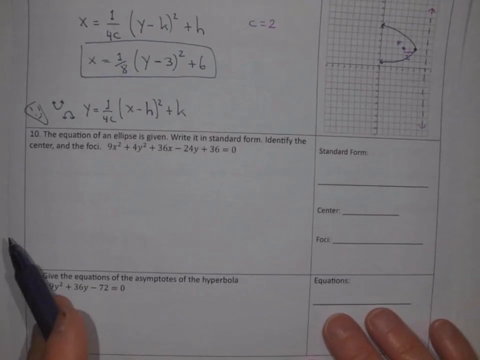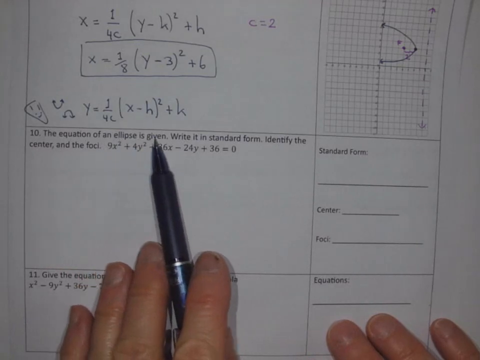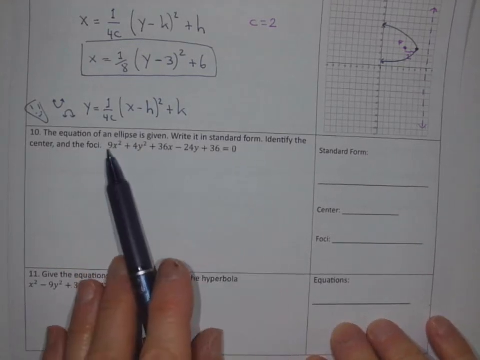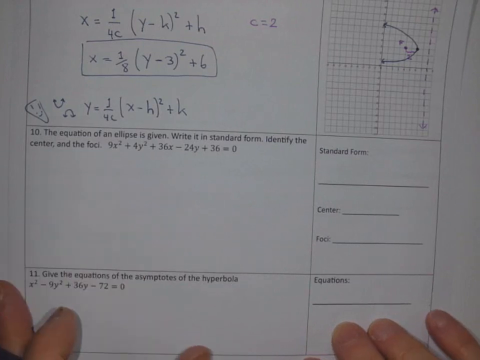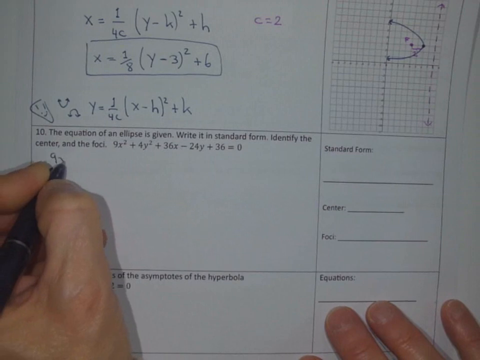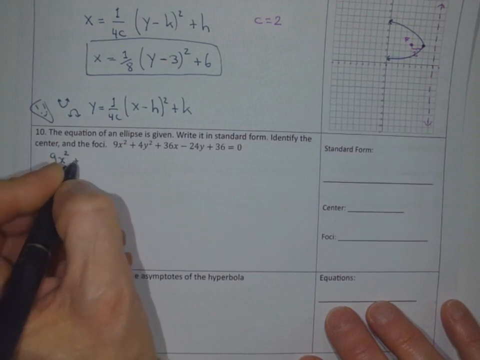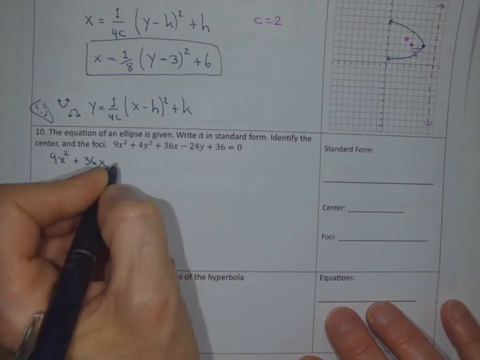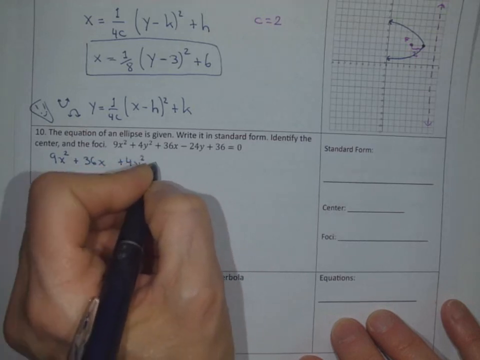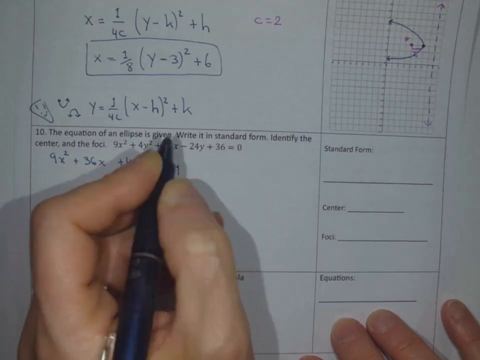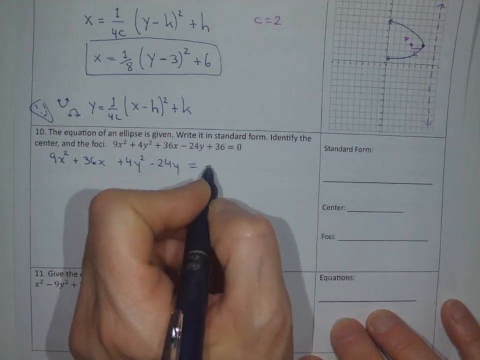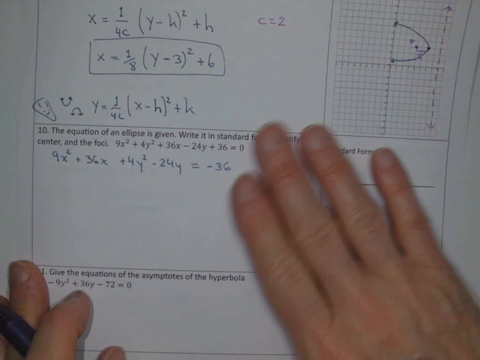Moving on to number 10. Equation of an ellipse is given, write it in standard form. So it's given to us in general form, we need to write it in standard form, meaning we have to complete the square with that. So let's put our x terms together. So 9x squared plus 36x, and then the y terms together. And I'm going to go ahead and move the constant across the equal, so I'm going to subtract 36 from both sides. Here we go.